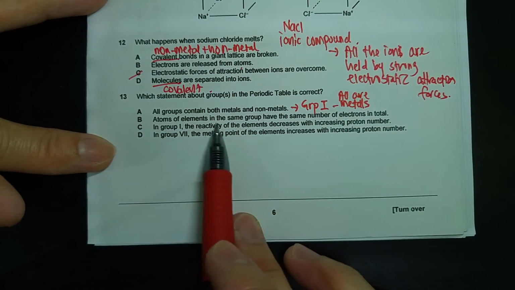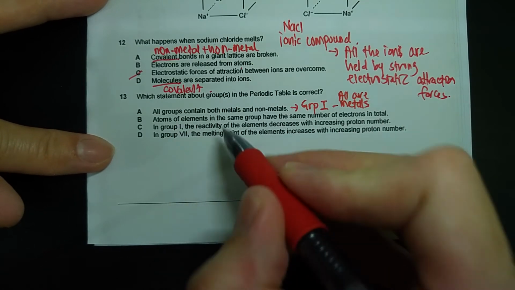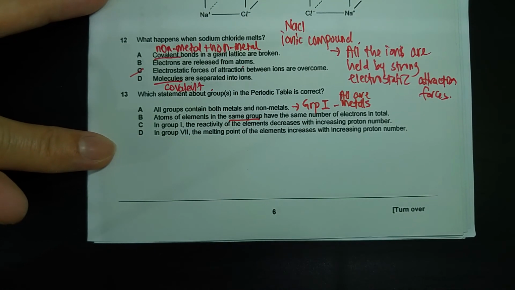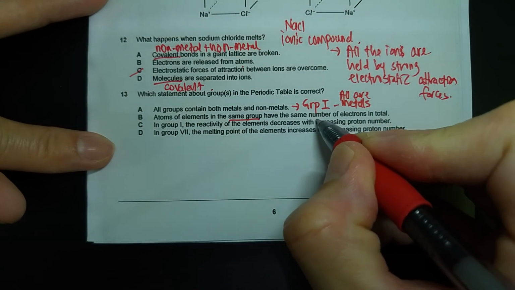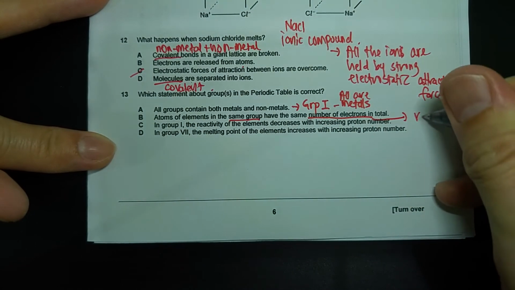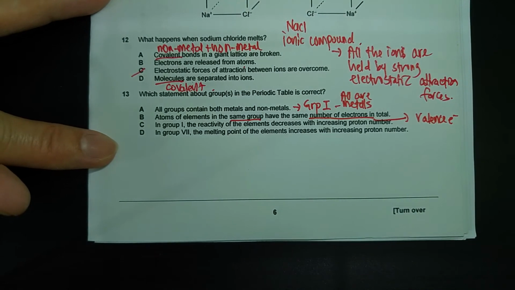How about B? Atoms of elements in the same group have the same number of electrons in total. Now, all the elements in the same group, what do they have in common? They have the same number of valence electrons, not the same number of electrons.